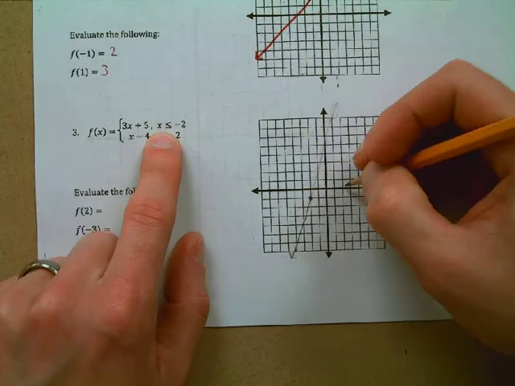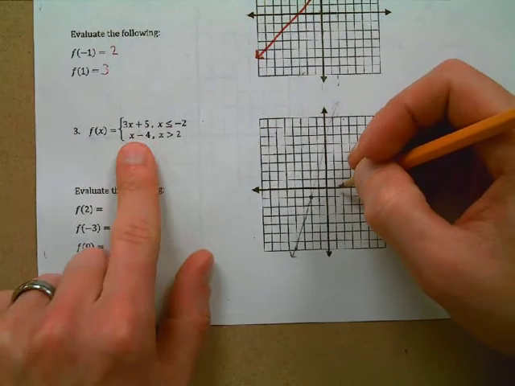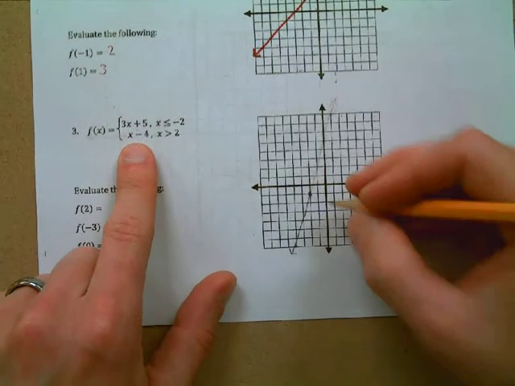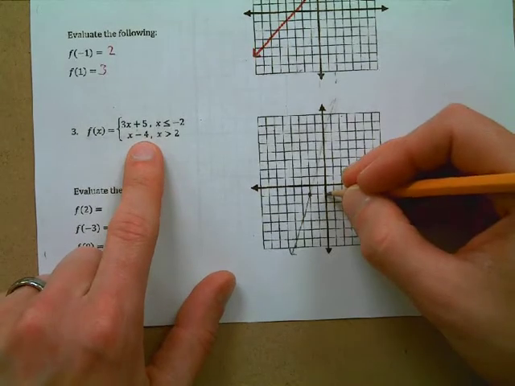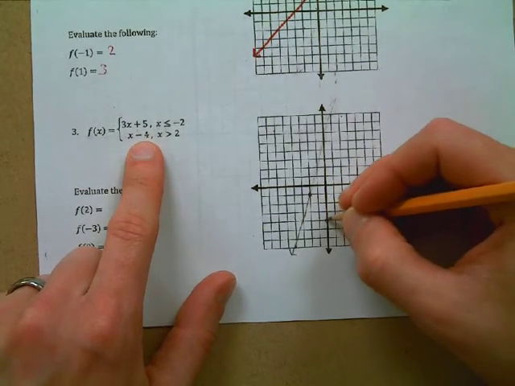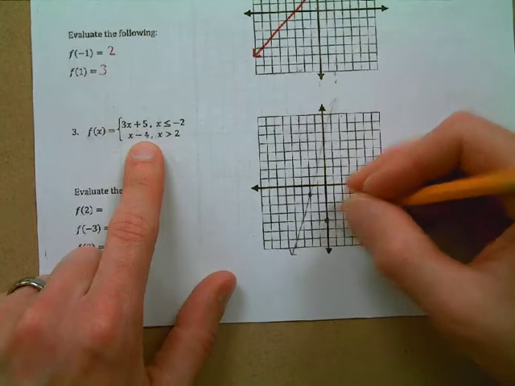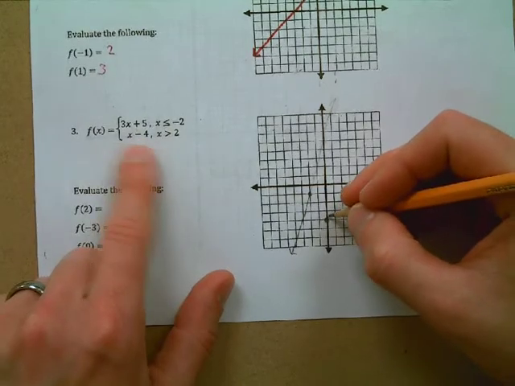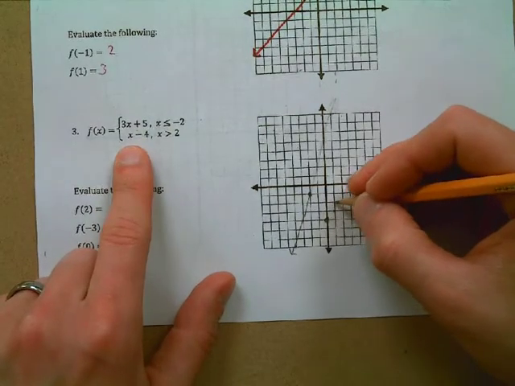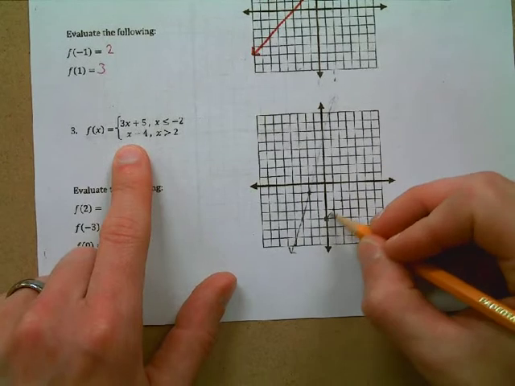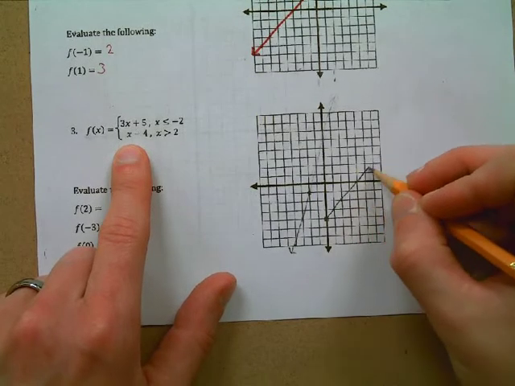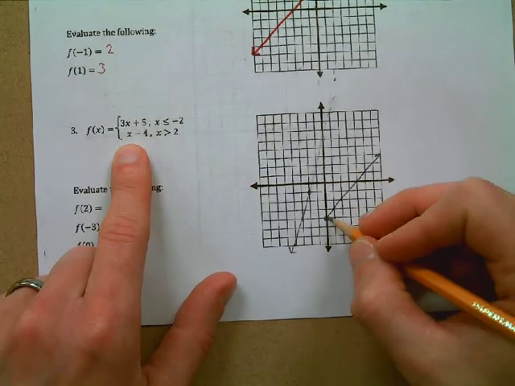Now, the next one is the line x minus 4. So I'm going to go ahead and graph this line. I'll count down. Negative 4 is my y-intercept. 1, 2, 3. There's my y-intercept right there. The slope of this line is 1, so we'll go up 1, right 1, up 1, right 1. And of course, down 1, left 1, down 1, left 1, down 1, left 1 as well.